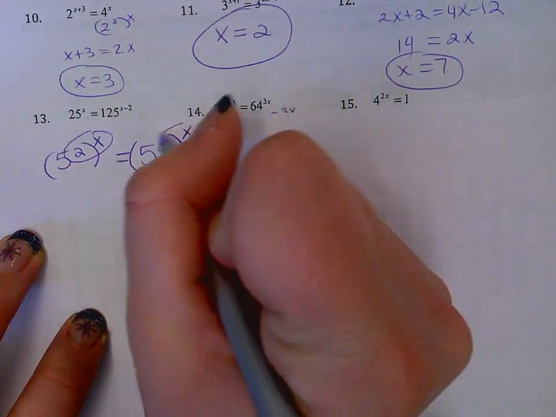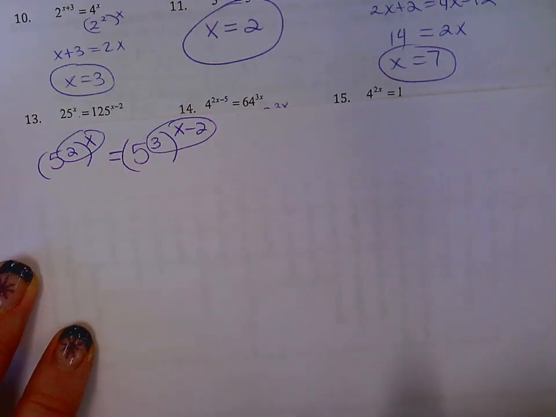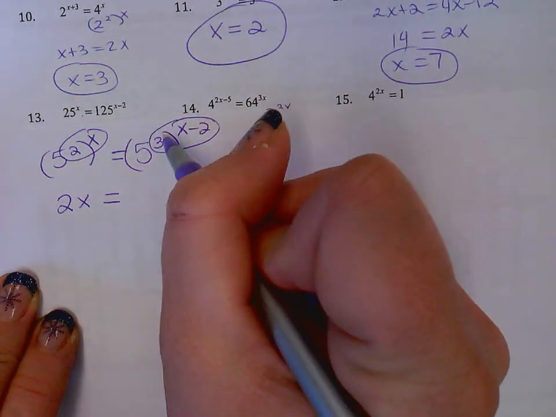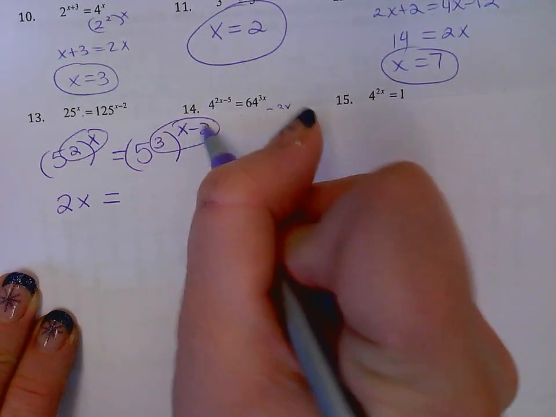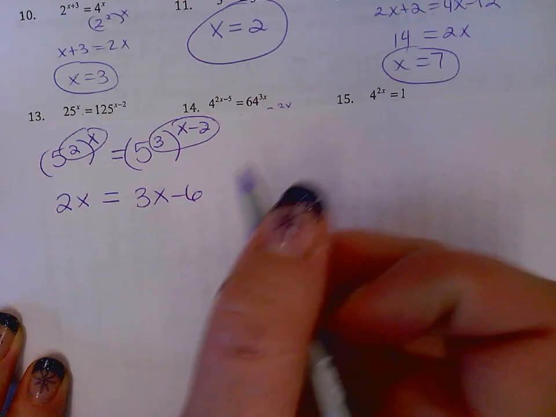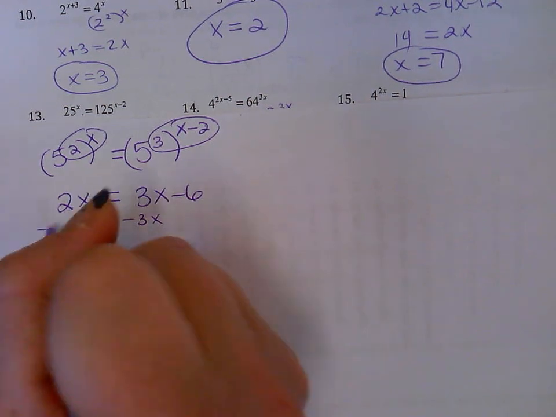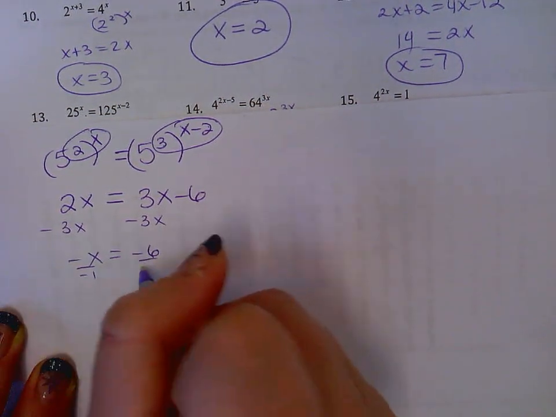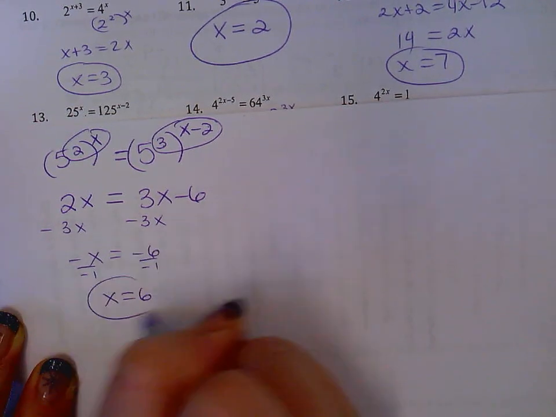Now you have to use the distributive property to get your new exponents. 2x on this side. And then I have to distribute the 3 to both terms, so 3x minus 6. So let's see, subtract the 3x to the other side and divide by -1 on both sides. X should be 6.